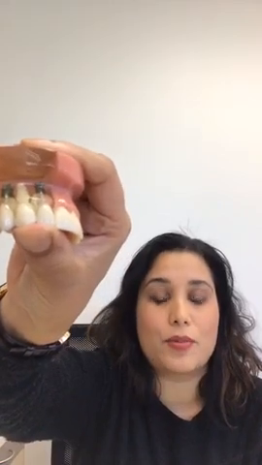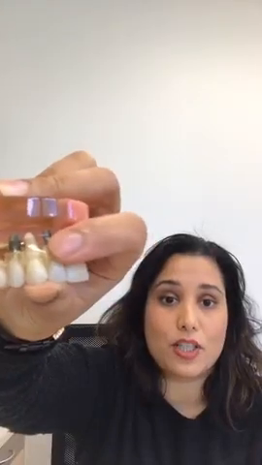A lot of the times people ask us, oh, how much does it cost, for example, or what is an implant? They just think it's a titanium pin. No, it's not. It's a titanium pin and the crown, so they're two separate things. Now let's go through each option and go through the pros and cons of each option.